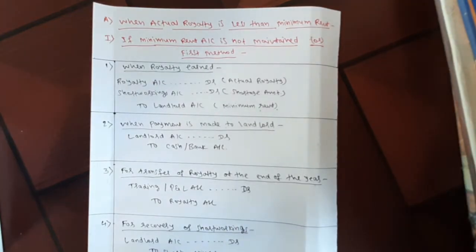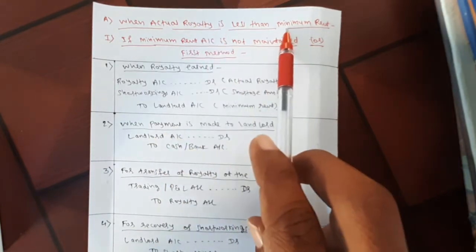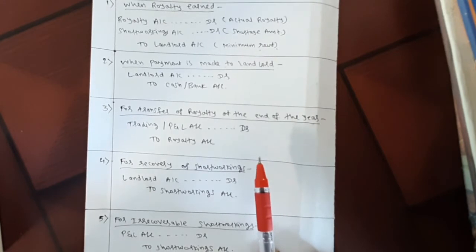And how to identify whether actual royalty is less than minimum rent or more? At the start we prepare a royalty chart. In that chart, year-wise, we have to record these journal entries. In the first year we have to see whether actual royalty is more or minimum rent is more. When actual royalty is less, then these are the 5 journal entries. And one more important thing: in the next cases also, just 1 or 2 entries will change. Later, entries number 2, 3, 4, 5 will continue as they are. Okay, so let us see that.